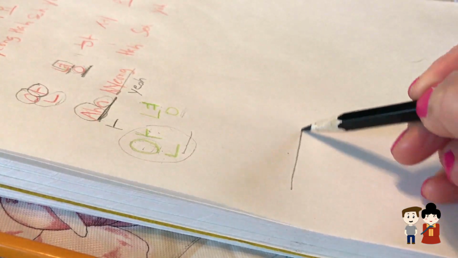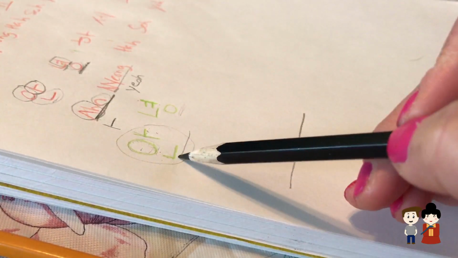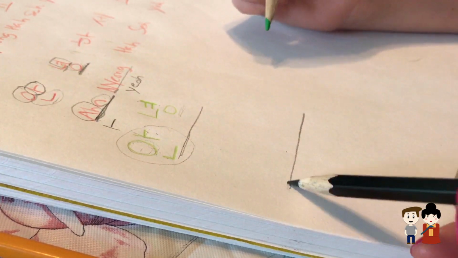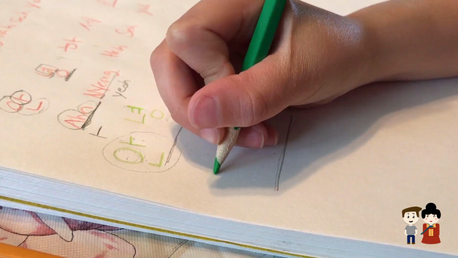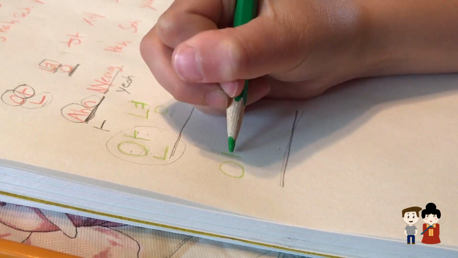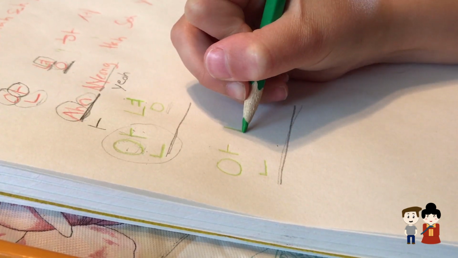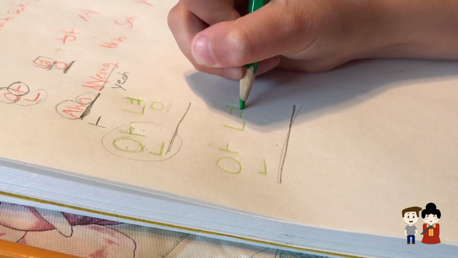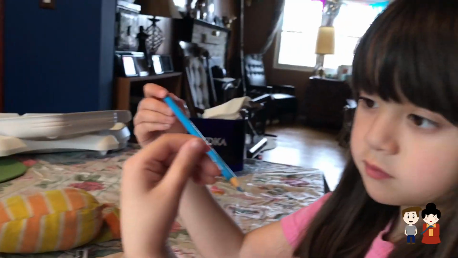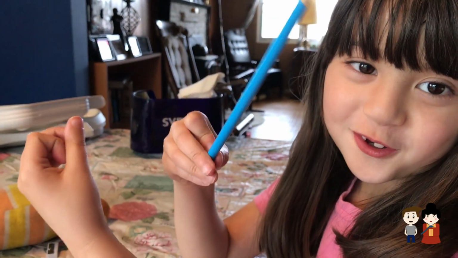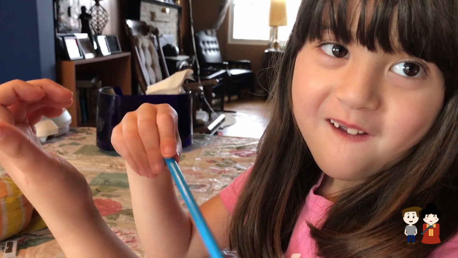Okay, now we've written Ahn Nyeung. Do you think you should write Ahn Nyeung in Korean again over here? You look at how it looks over here, and you just repeat it down here. Good job! Okay, what color did you pick? Blue. So you're going to switch from green to blue.